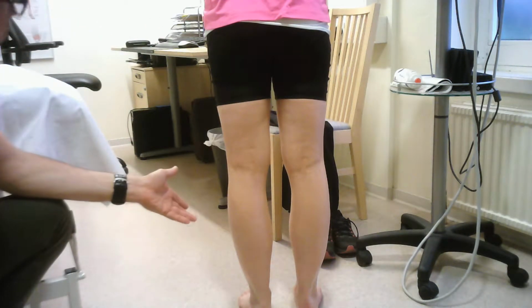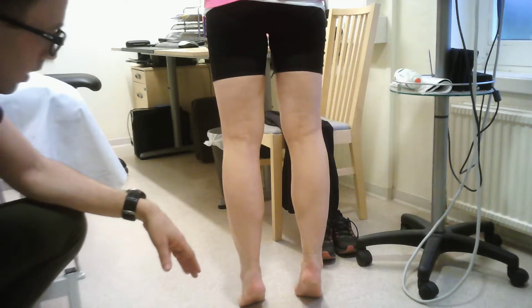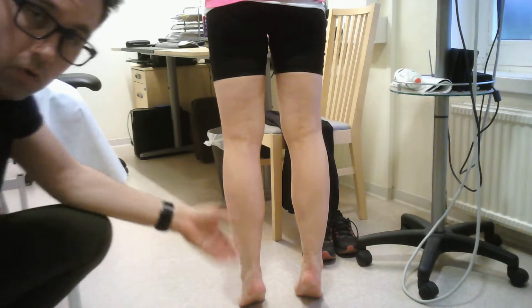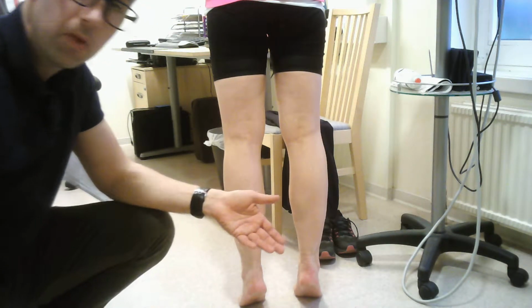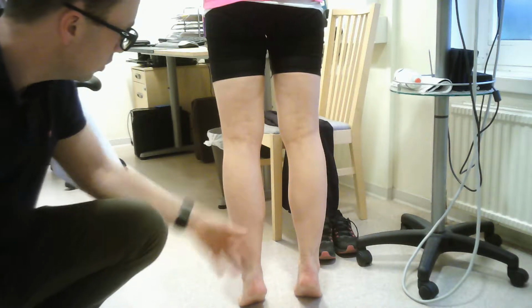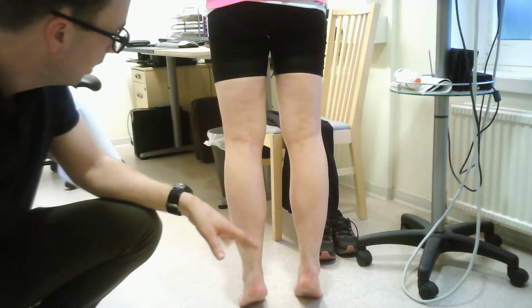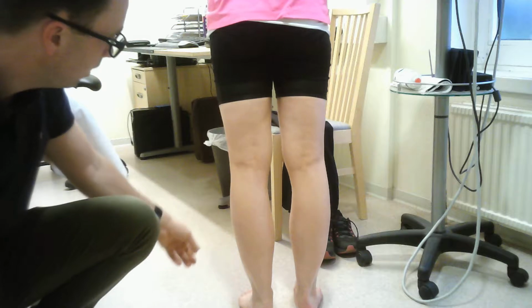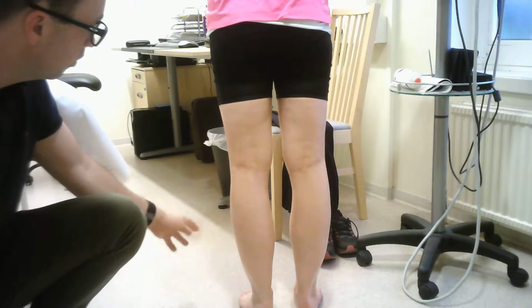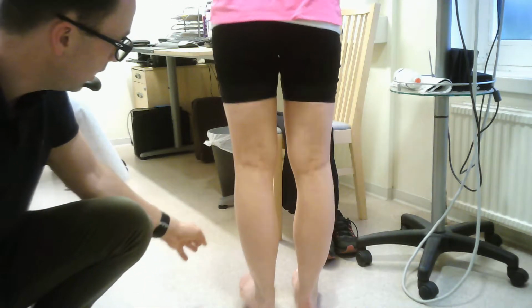Can you go up on toes, tiptoe, and we can get a general overview of the neurological function and the function, and down, and walk on your heels. There, good.